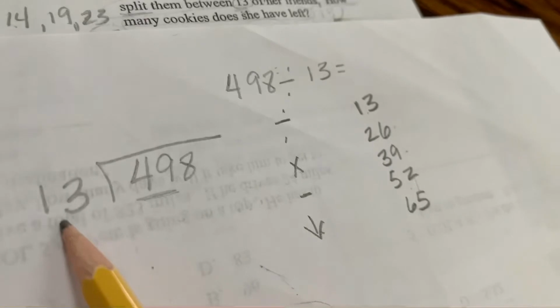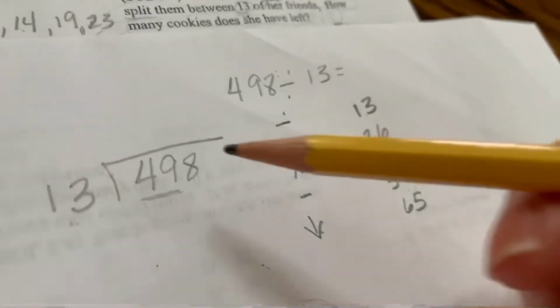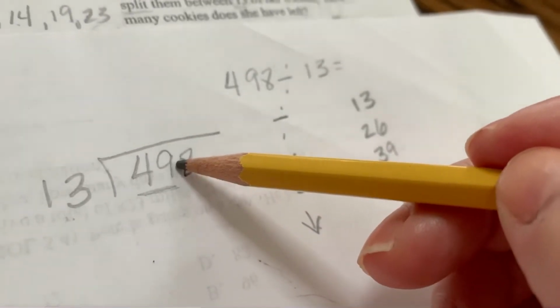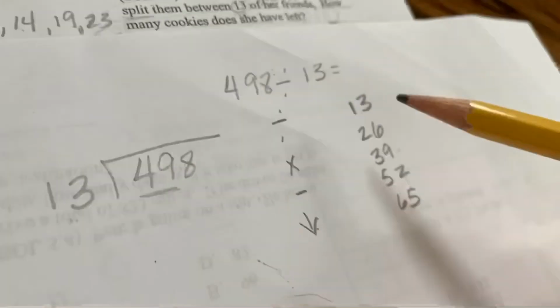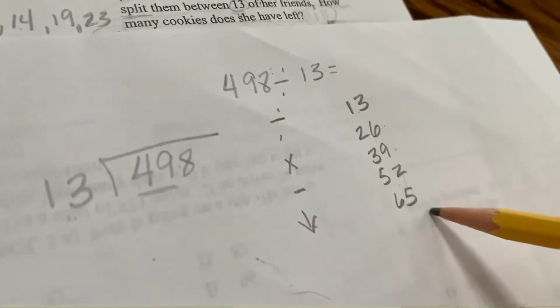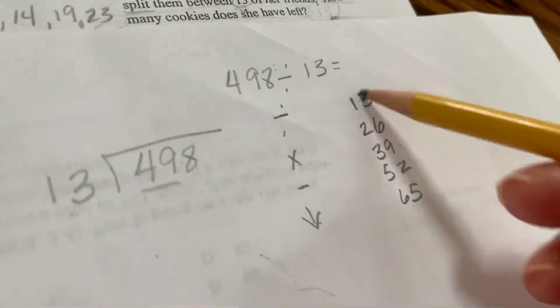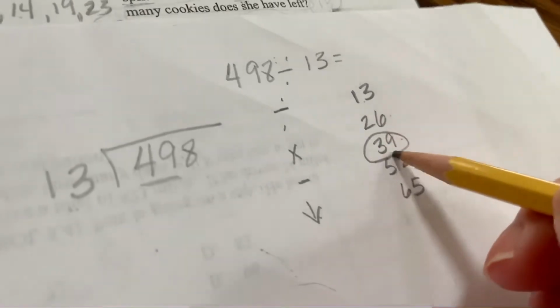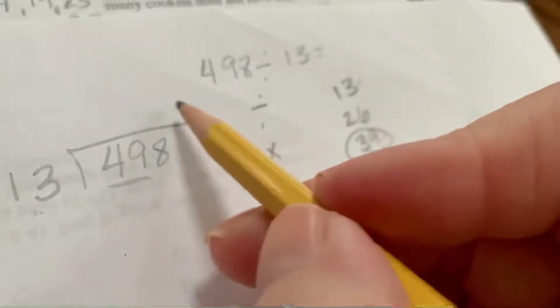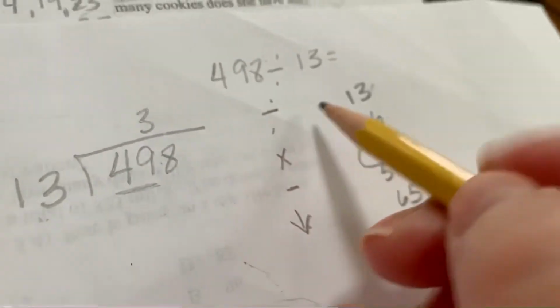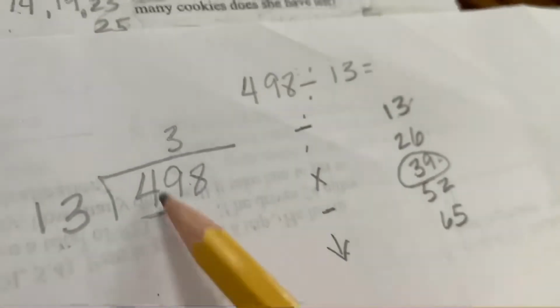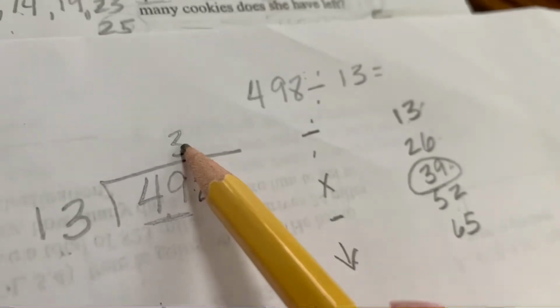49 divided by 13. So I'm seeing how many times, if I had 49 cookies, and I wanted to divide it by 13. So I'm looking for my number closest to 49 without going over, which would be 39. 3 times is going to go up here. So now I've done the division. 49 divided by 13 is going to be 3.